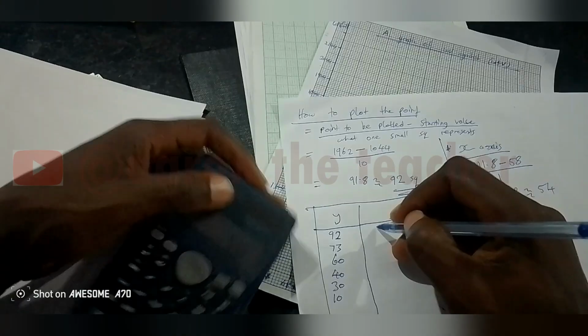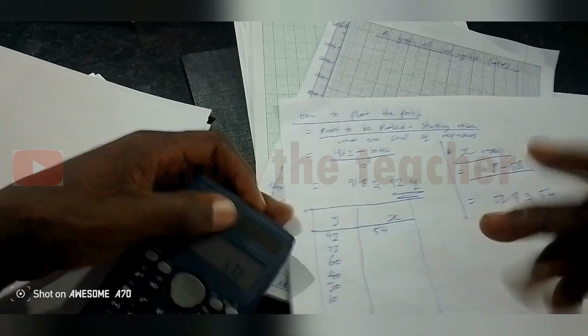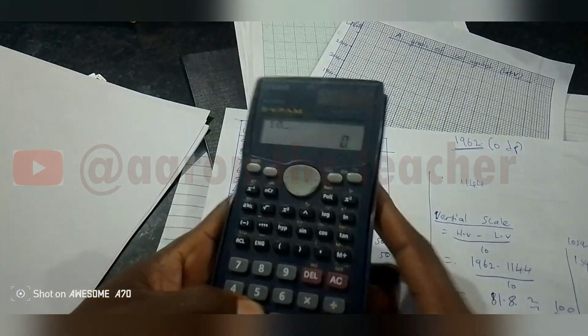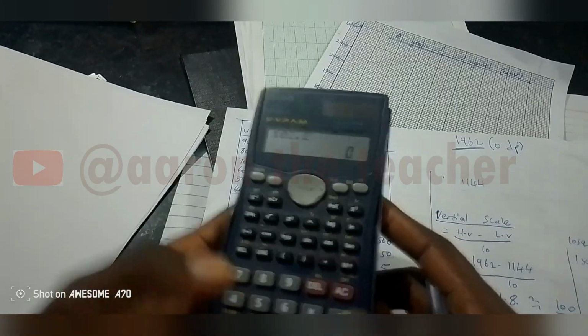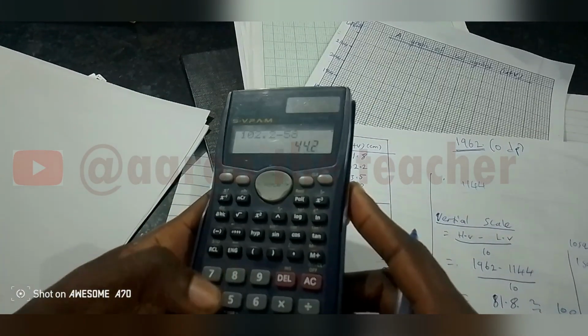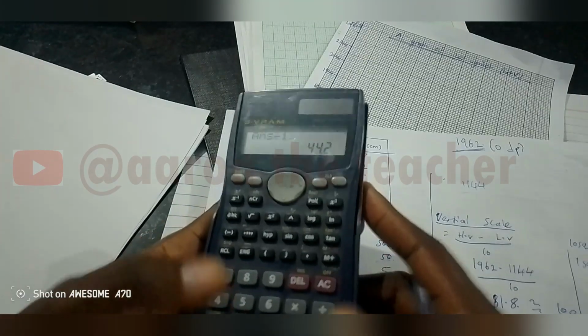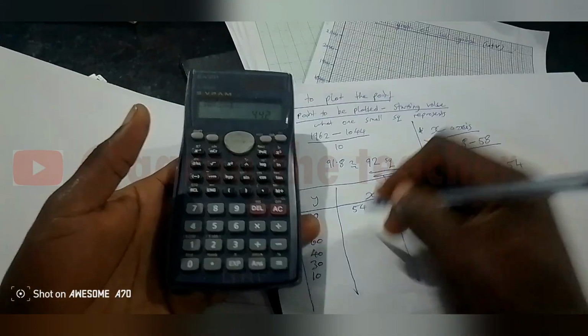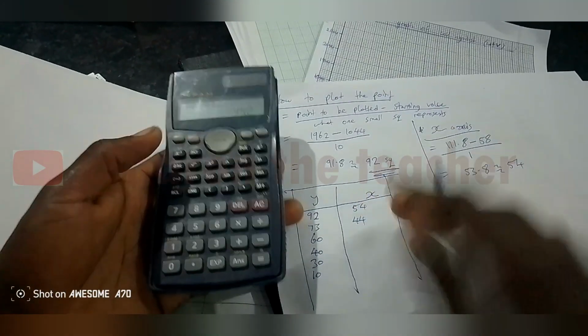So that's what I'm going to plot, 54 small squares. After getting that, I think we can now just flow to getting these ones. Also 102.2 minus 58 divided by 1, it is giving us 44.2. So I will plot 44 small squares.